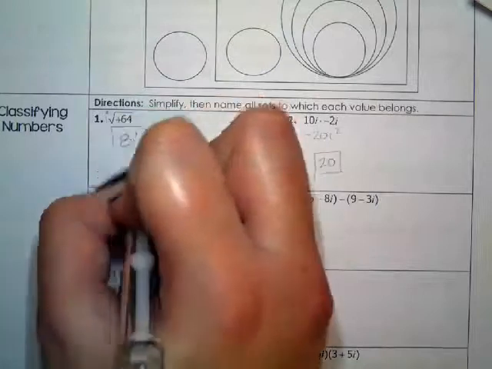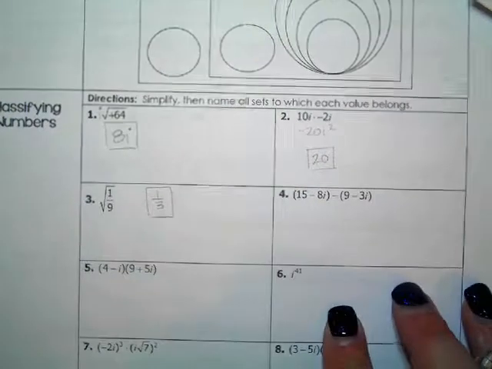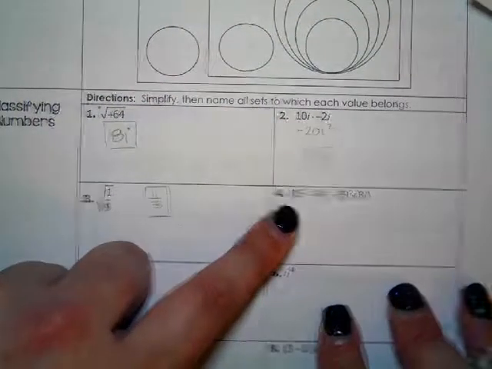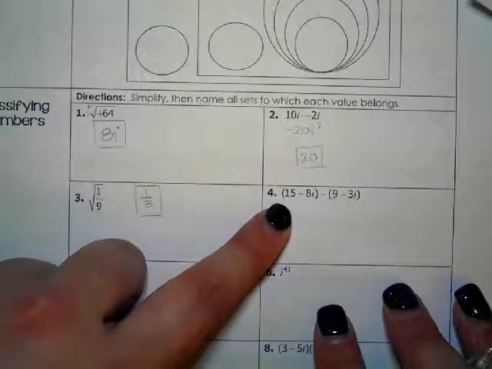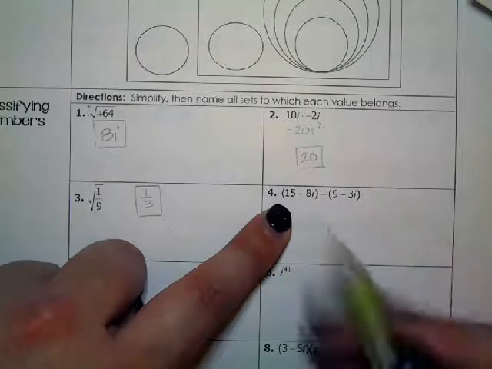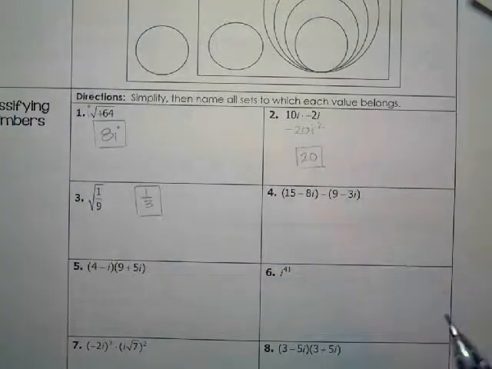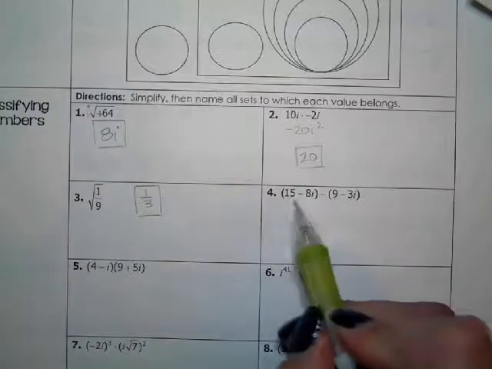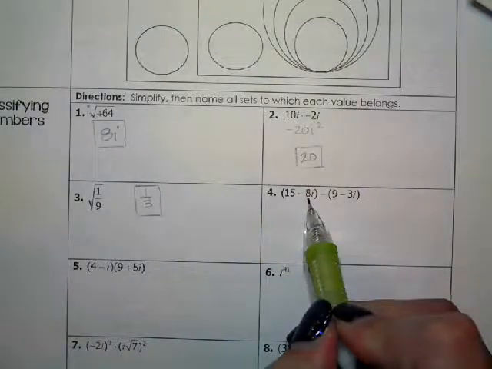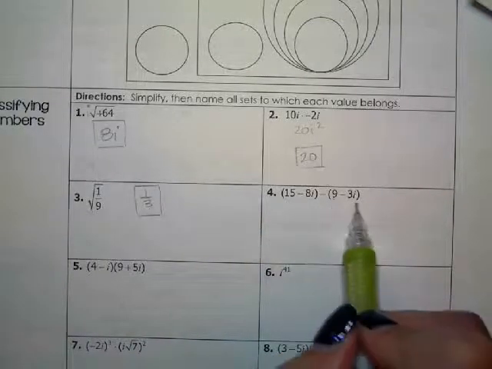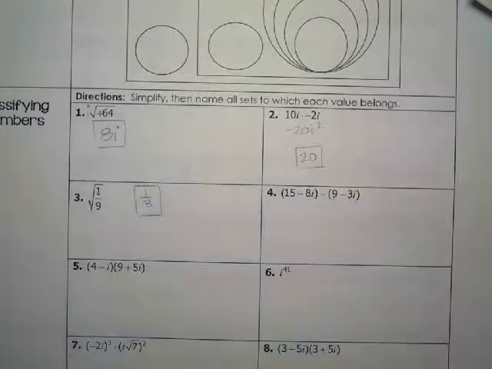Combine like terms. So this is called a complex number. It's a little bit real, a little bit fake. 15 is real, 8i is fake. 9 is real, 3i is fake. So what we do is we put the parts that are real together, we put the parts that are fake together. So we're going to distribute the negative.